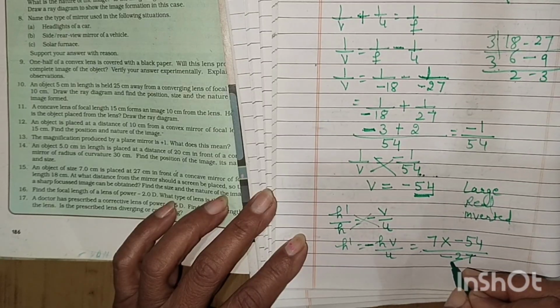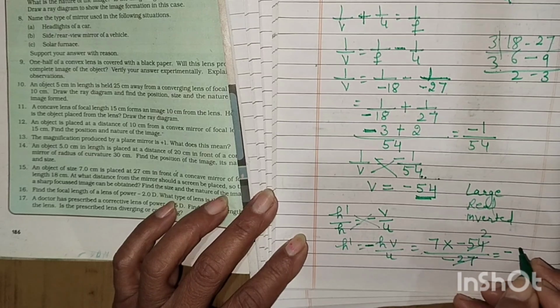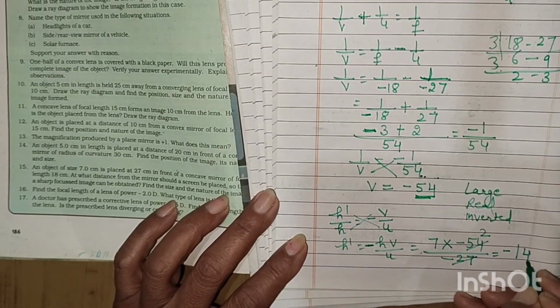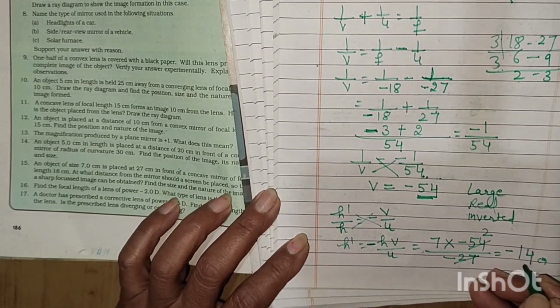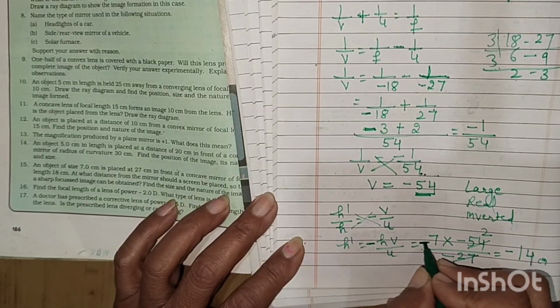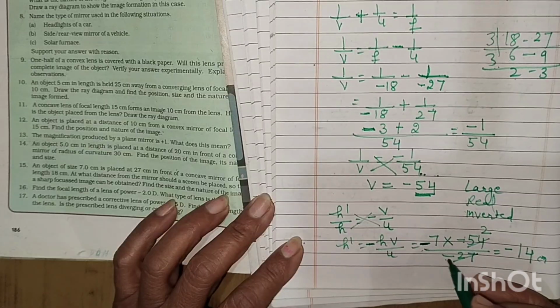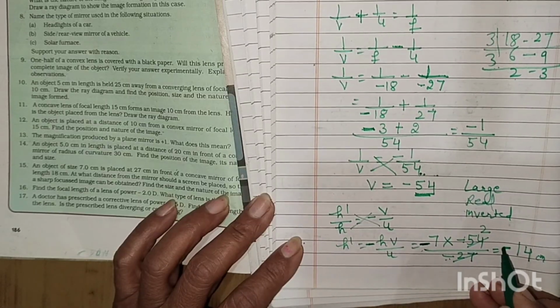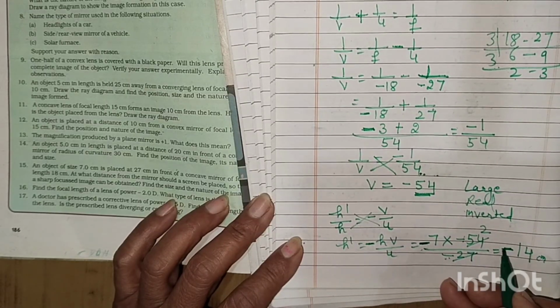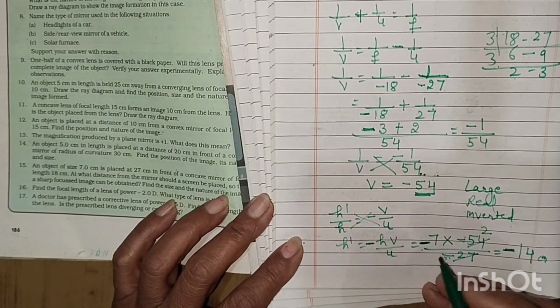Then it will cut 27 twice, then it becomes the minus 14 centimeter. Don't forget this sign. If you forget this sign, then it cuts minus with the minus, then answer will be the plus and this will be wrong. So be careful about the sign.